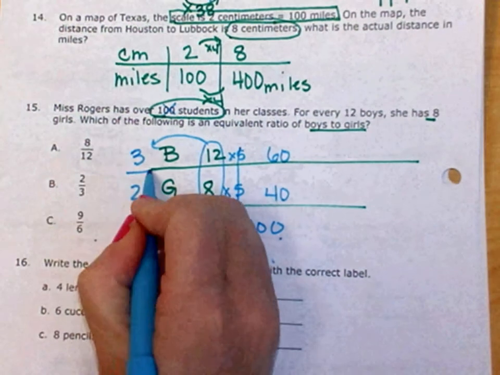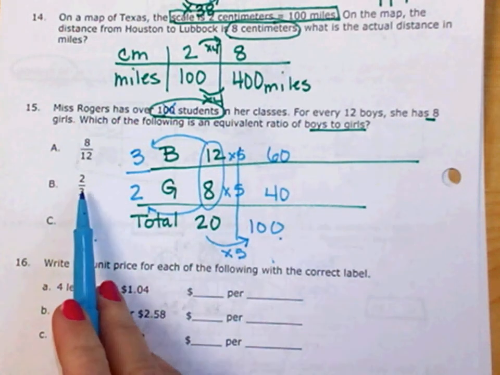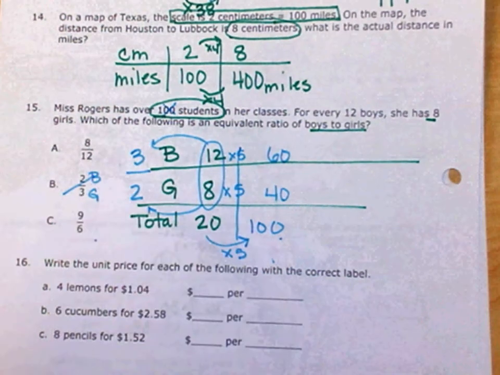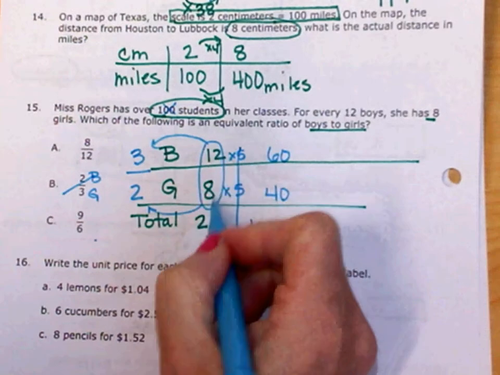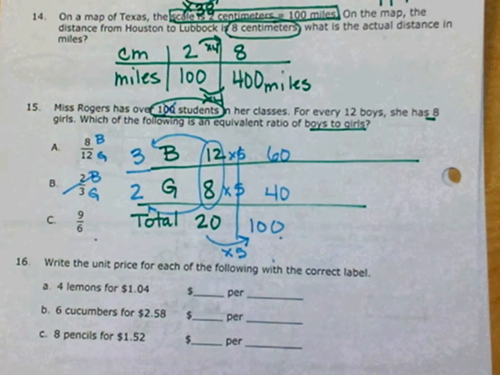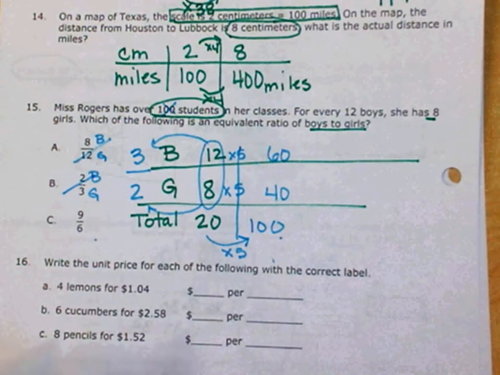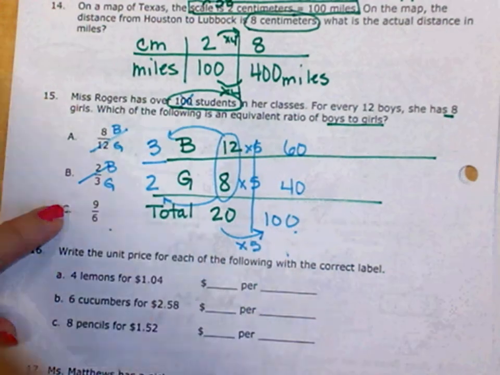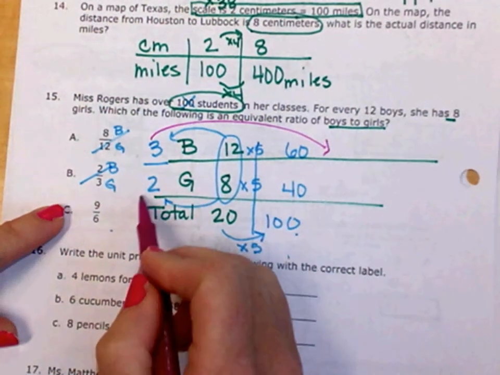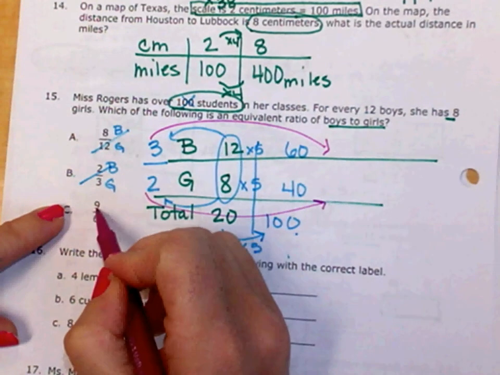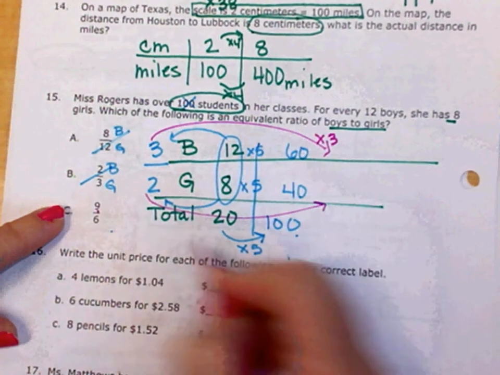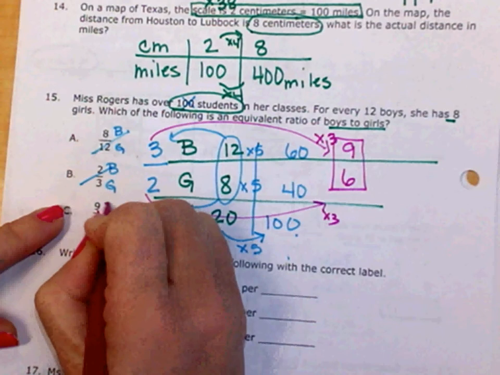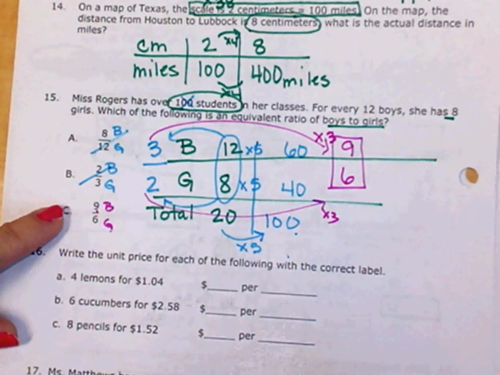Well, I see a 3 and a 2, but are they comparing boys to girls? And no, it doesn't. Even this one, I see the 12 and the 8, but is it boys to girls? No. So how are we getting 9 to 6? What can I do to my base to build it back up? I'm going to come over here and build my table back up and say, I want a 9 here. What can I multiply by? 3. 2 times 3, I would get 9 to 6. Do we have 9 boys to 6 girls? So here now C is my best answer.